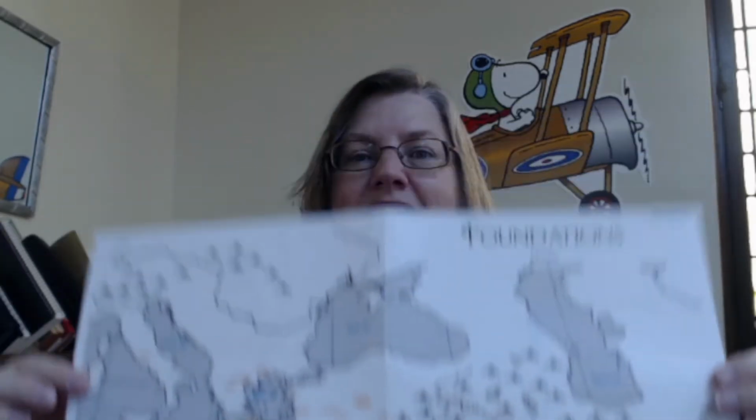The second handout that will be useful throughout all three parts of our study is called Foundations Maps. If you're able to print it on 11 by 17, that's really helpful. The outside is a map of what is known as the Fertile Crescent, going from Italy all the way over to what we nowadays call the Persian Gulf.